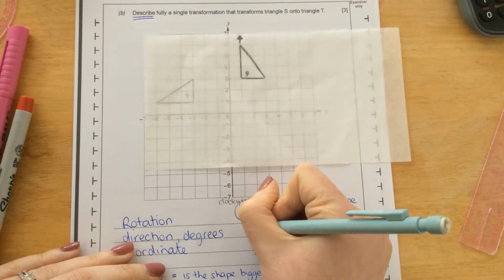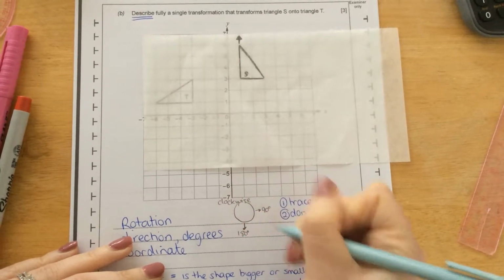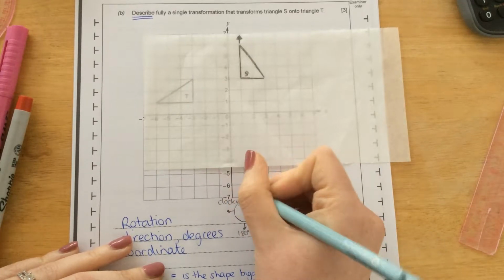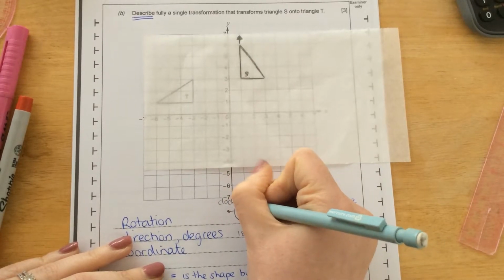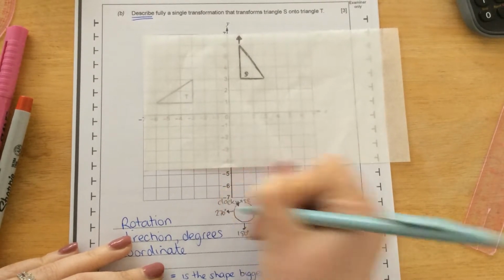The arrow would be facing down if I turned it clockwise 180 degrees, and the arrow would be facing in this direction if I turned it clockwise 270 degrees.